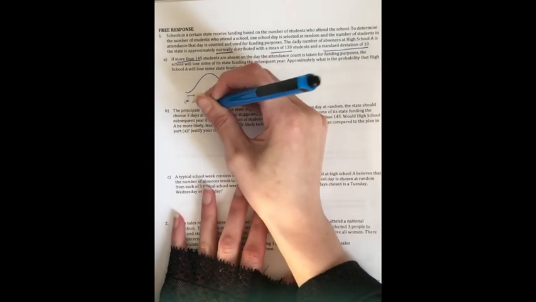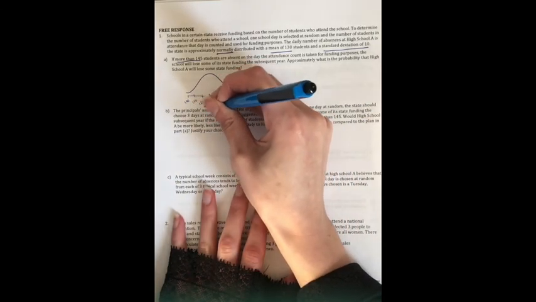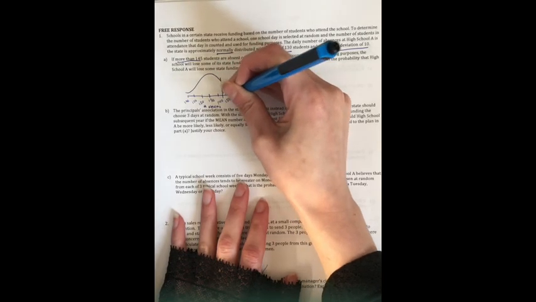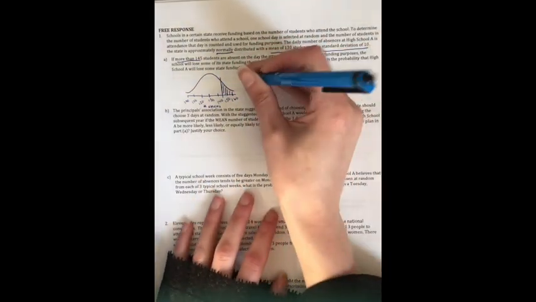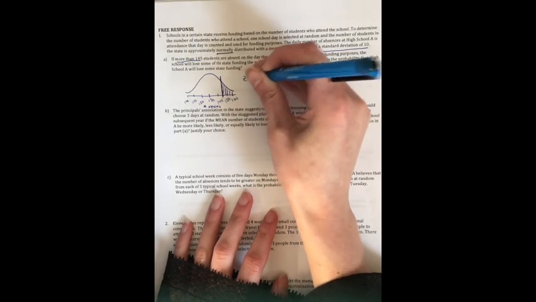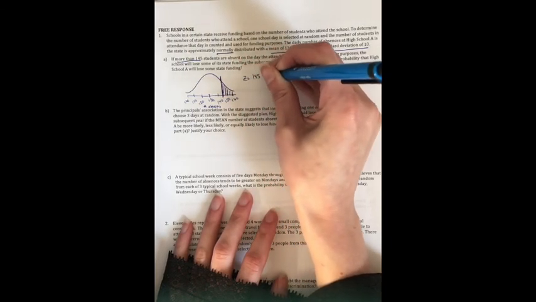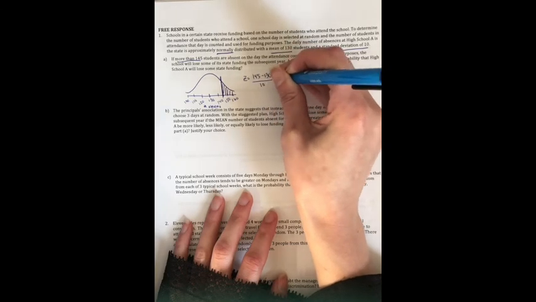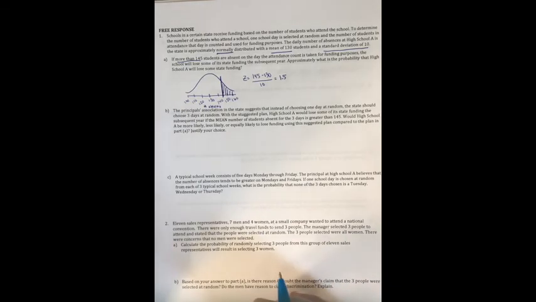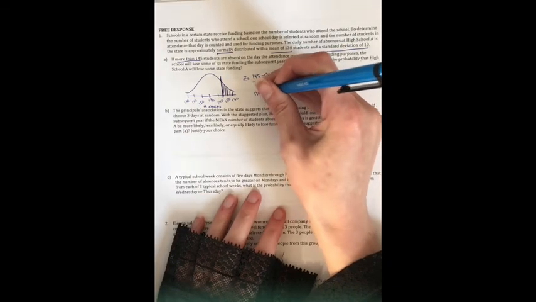And this is number absent. And so they're saying if more than 145 are absent, they will lose funding. So I need to figure out how many standard deviations away from the mean I am. So I'm 1.5 standard deviations away from the mean, and then I need to calculate over that.